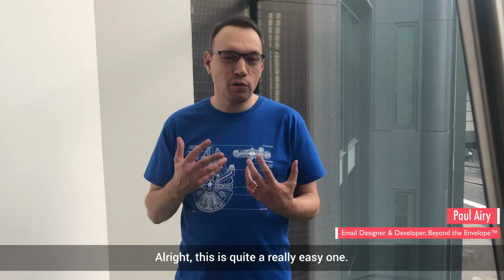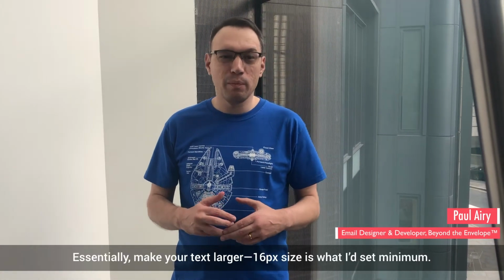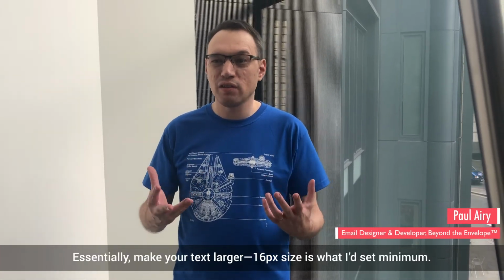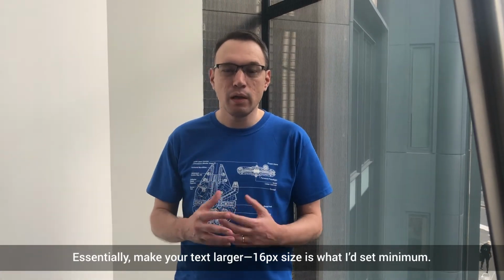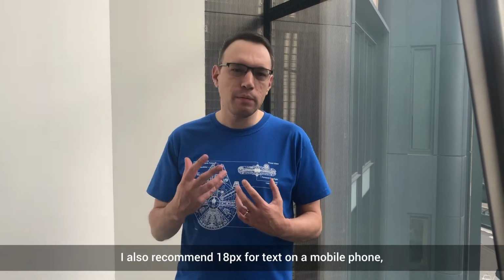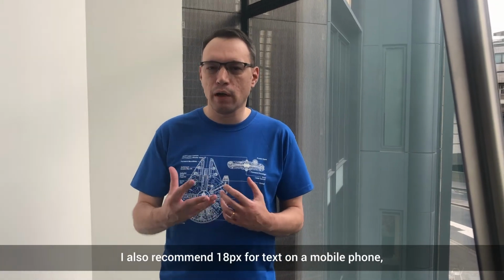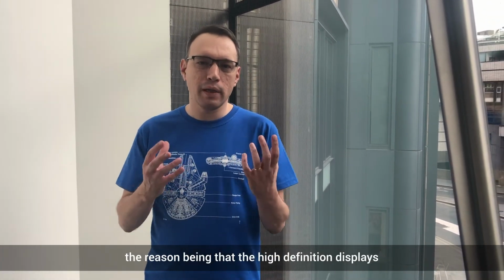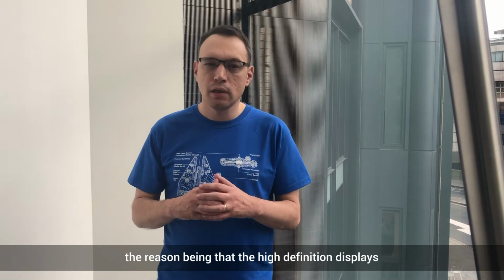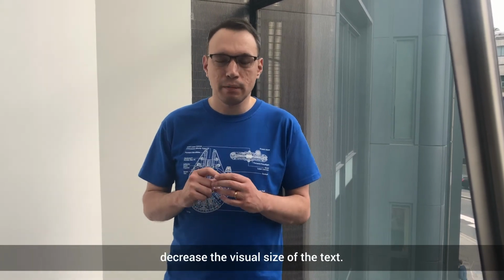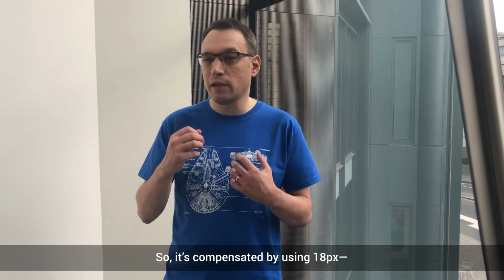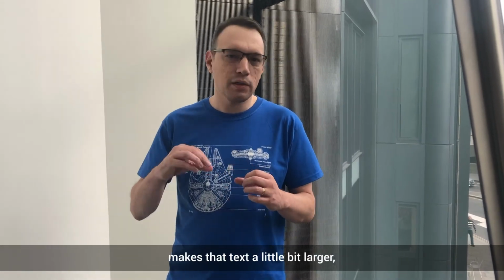Alright, this one is quite a really easy one. Essentially, make your text larger. 16 pixel size is what I would say the minimum. I also recommend 18 pixels for text on a mobile phone. Reason being that the high definition displays that we have nowadays actually decrease the visual size of text. So to compensate for that, using 18 pixels makes that text a little bit larger.